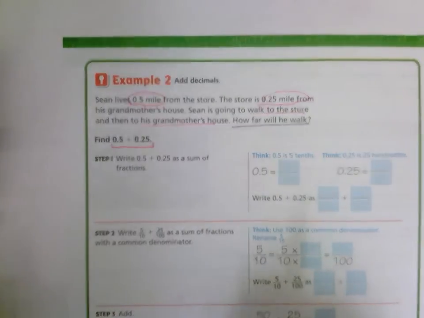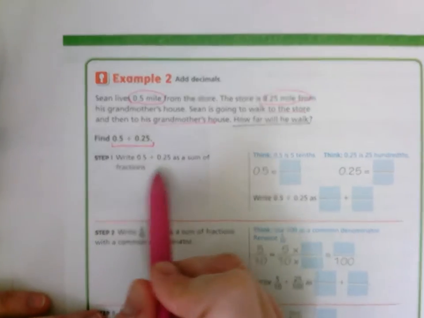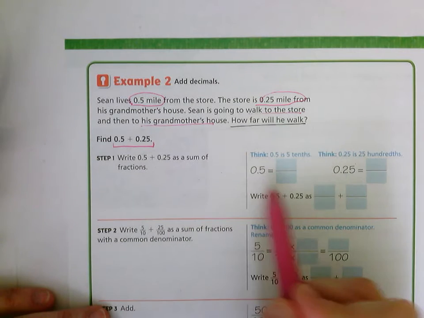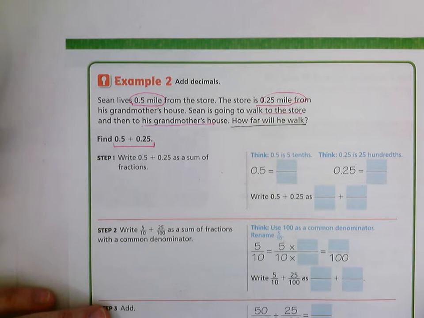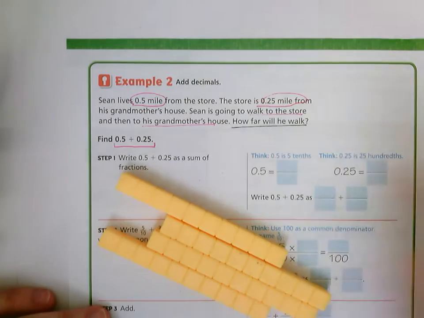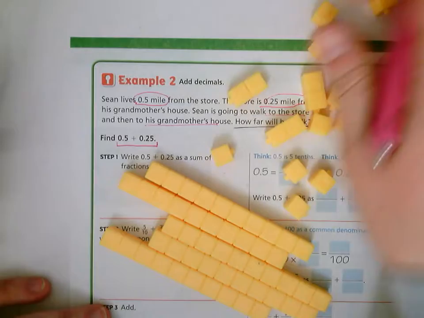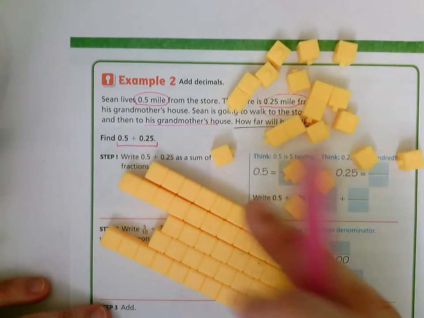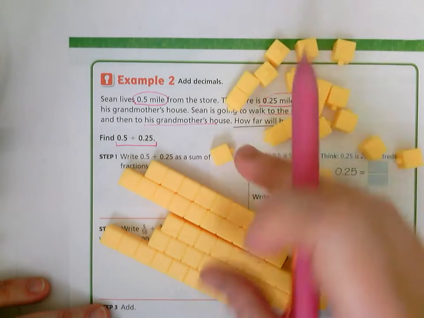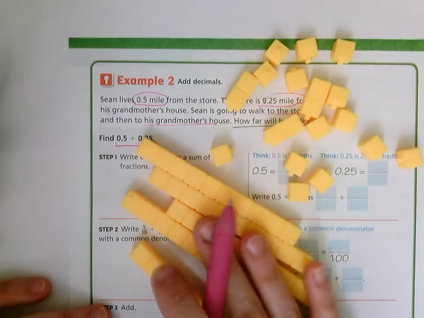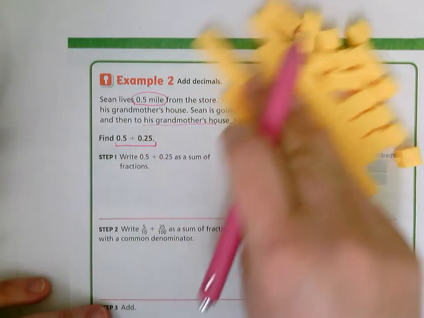Okay, and what we're going to do today is we're going to add those up instead of as decimals. We're going to change them and add them as fractions. So again, I have 5/10. I'm going to be adding 5/10 and 25/100. They're not the same. I can't just do 5 plus 25. I need to change my tenths into hundredths first so that I can add them.